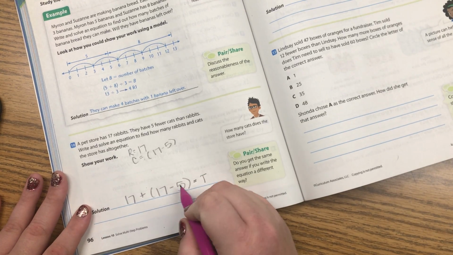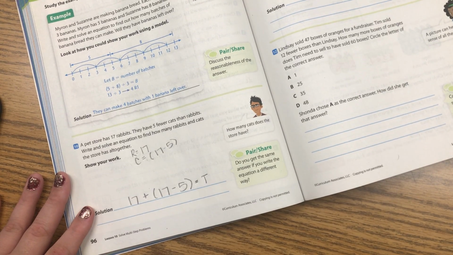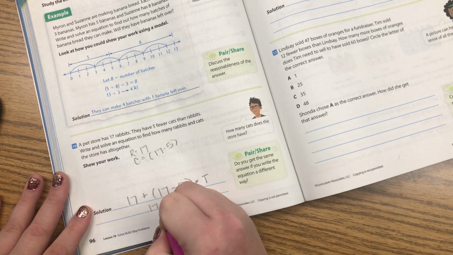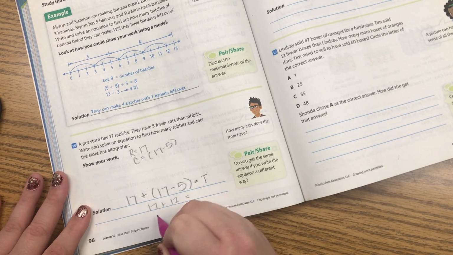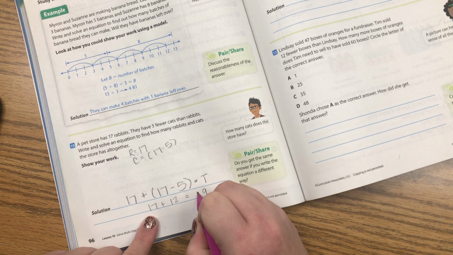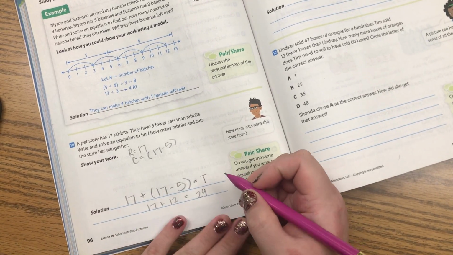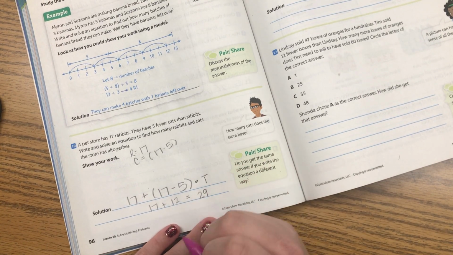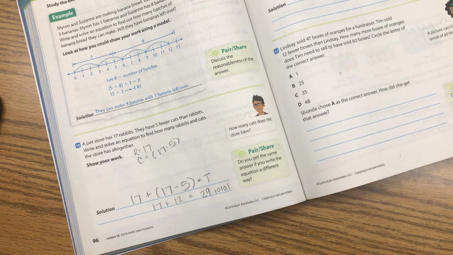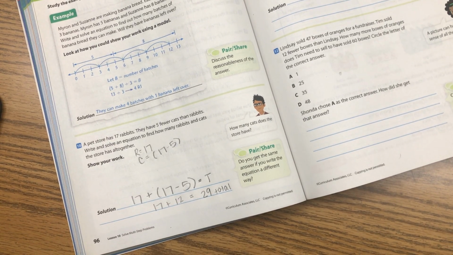So what is 17 minus 5? 17 minus 5 is going to be 12. 17 plus 12 equals, let's see, if we add our ones places and we add our tens, we get 29 total rabbits and cats. Write and solve. Check and check.